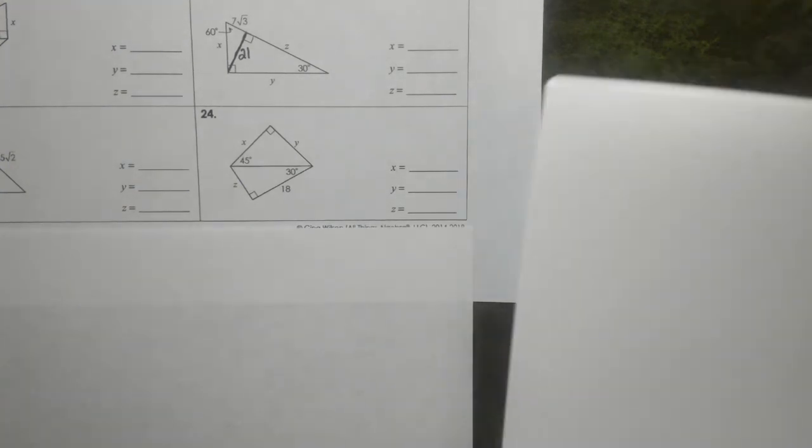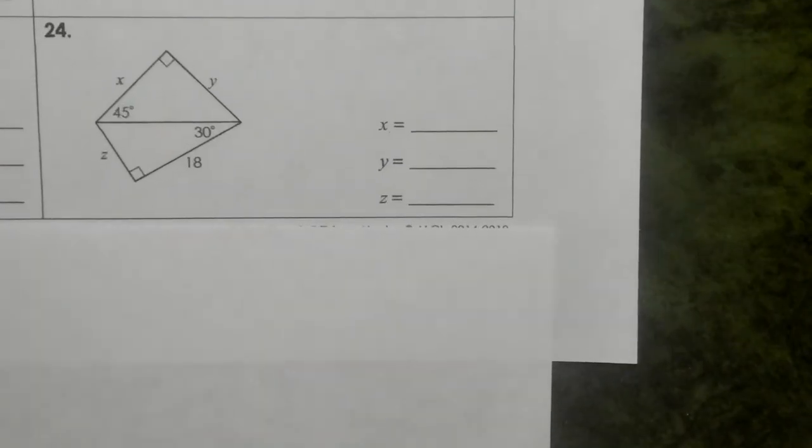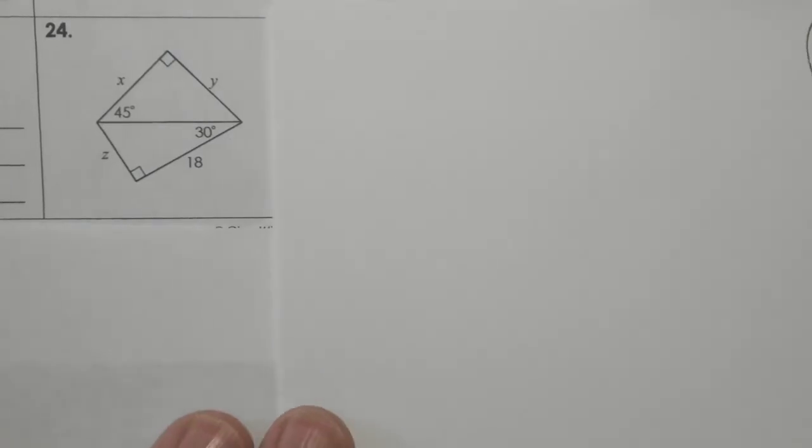Okay, 24. See if I can zoom in a little. Make that a little bigger. There we go. All right. So here we have a 45, 45, 90 and a 30, 60, 90, and they share the hypotenuse. So the hypotenuse of one is also the hypotenuse of the other.